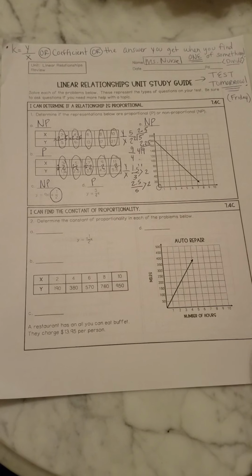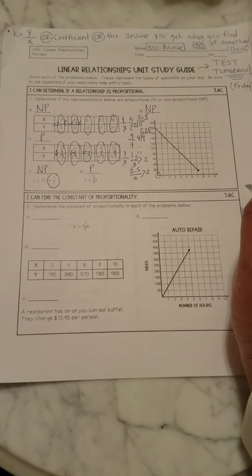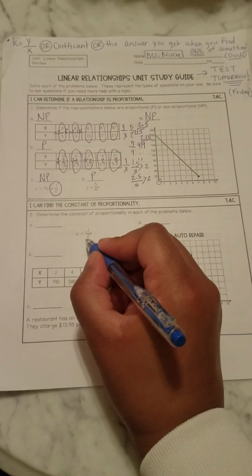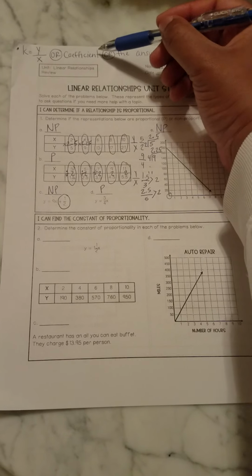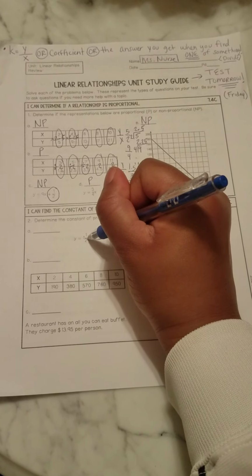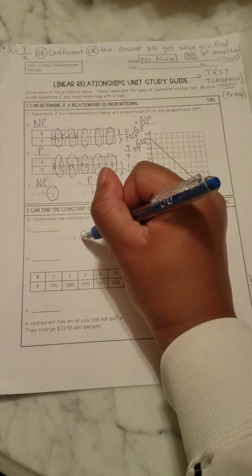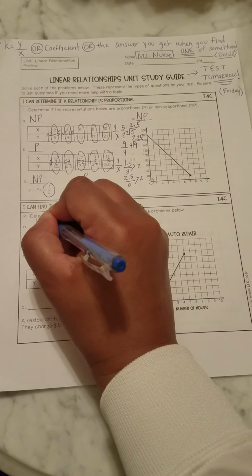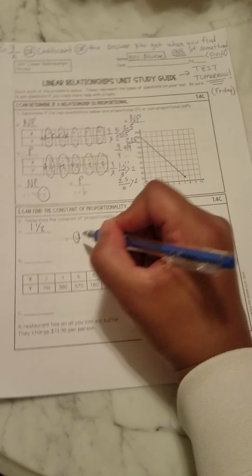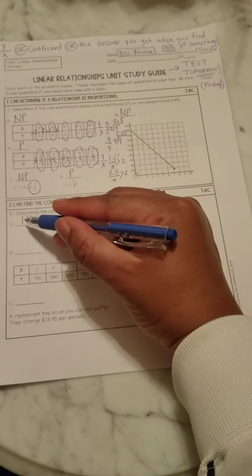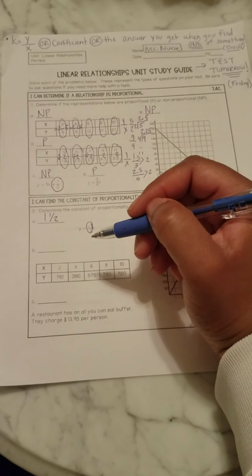It says determine the constant of proportionality in each of the problems below. Okay, so they want us to see the constant of proportionality of this equation. If you look at your notes, I said it can also be the coefficient, which is the number before the x. And so the number before the x is 1.5. Okay, so it was just that easy, just to look for the coefficient or the number before the x. Okay, so 1.5 would also work if you wanted to change it into a decimal.